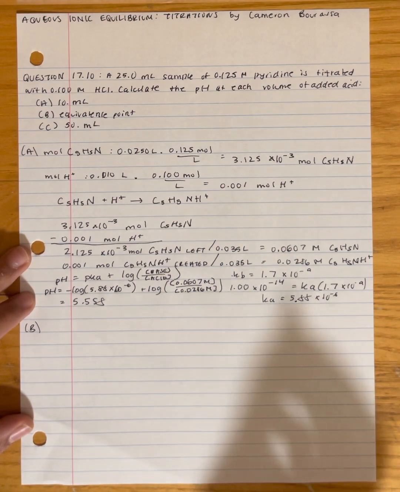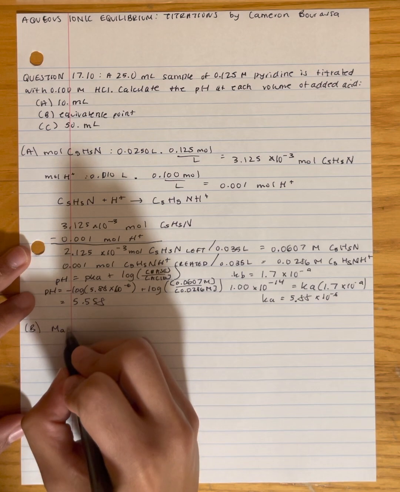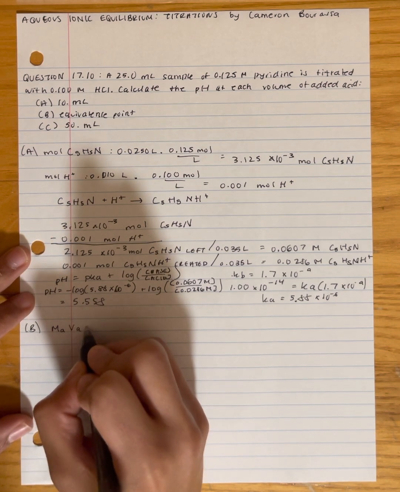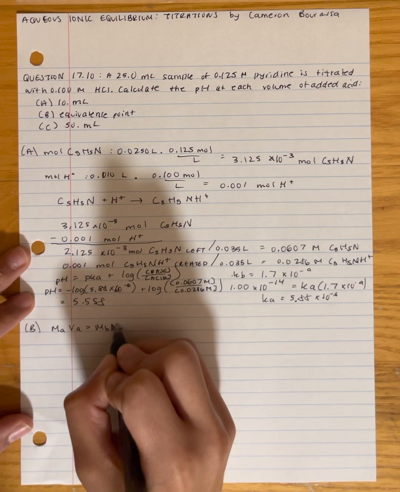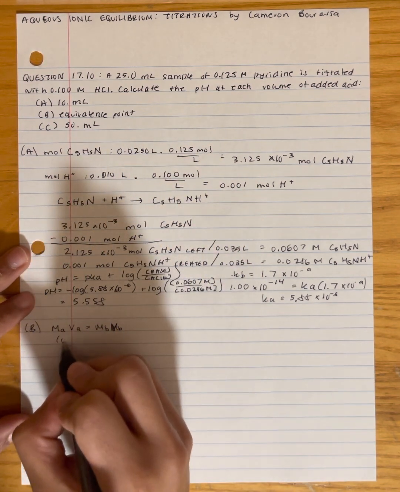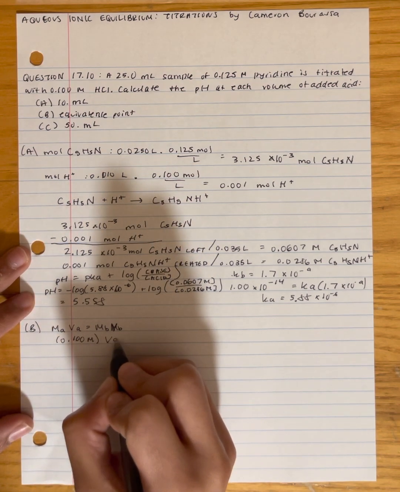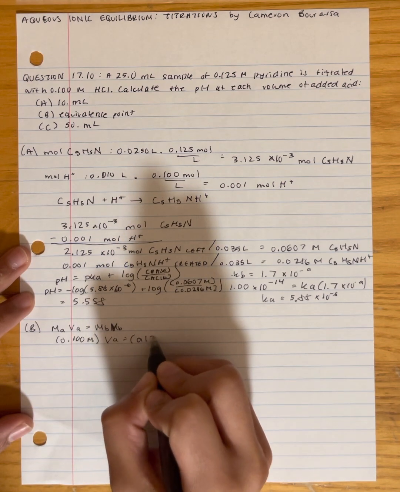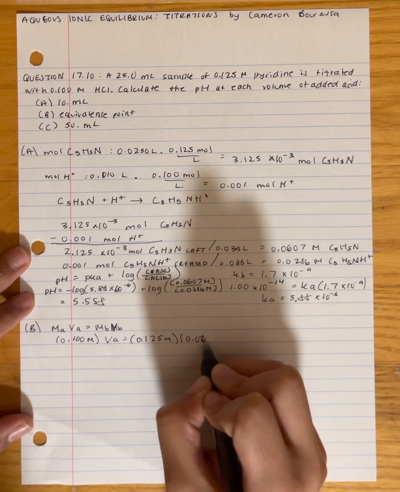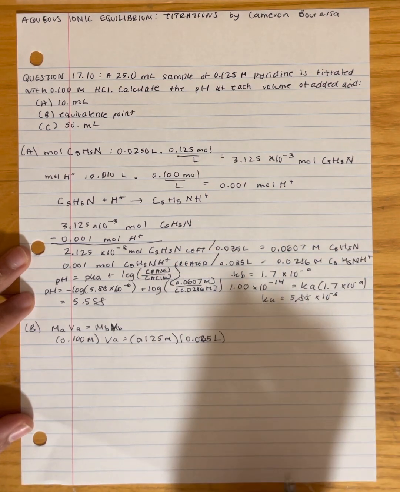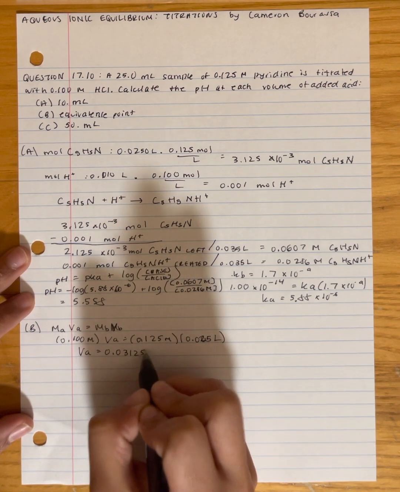For B, we want to find the pH at the equivalence point. So first, we want to find the volume of acid added at the equivalence point. To do this, we can use MaVa equals MbVb. So we have 0.1 molar of acid, and then we have 0.125 molar of base, and 0.025 liters of base. And this gives us the volume of acid is 0.03125 liters.